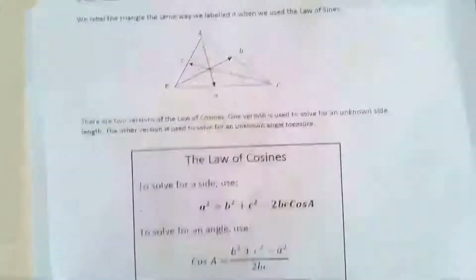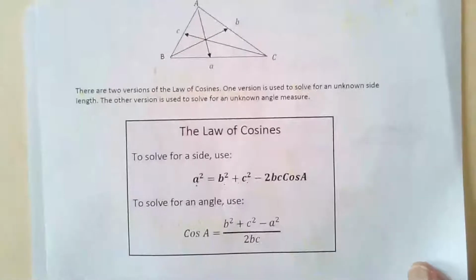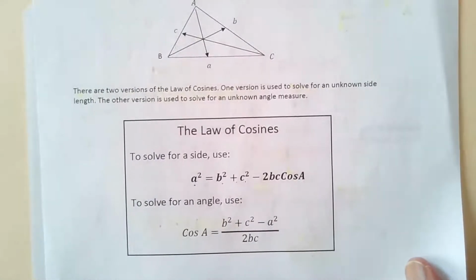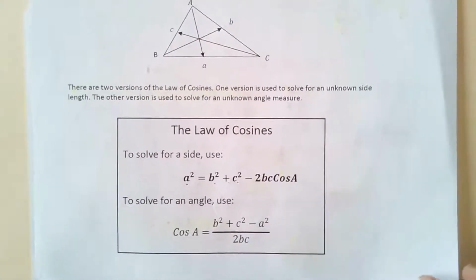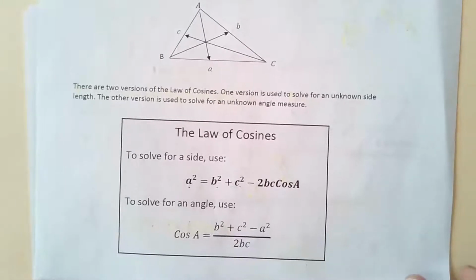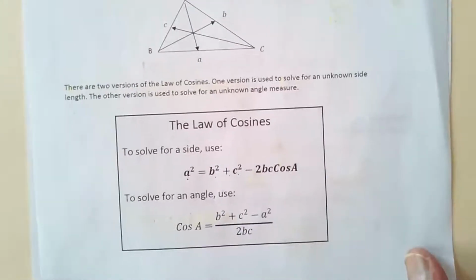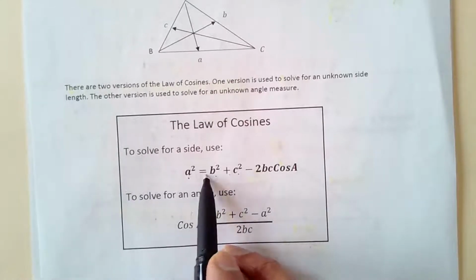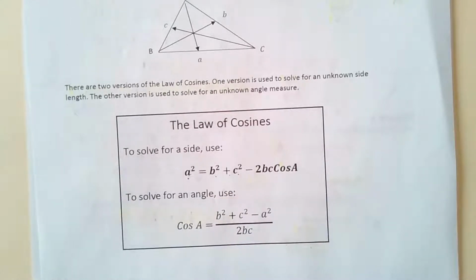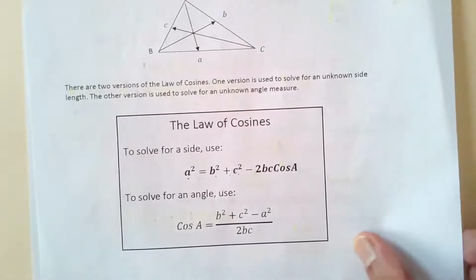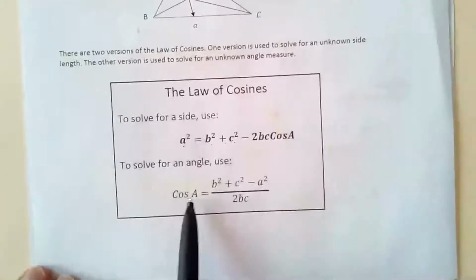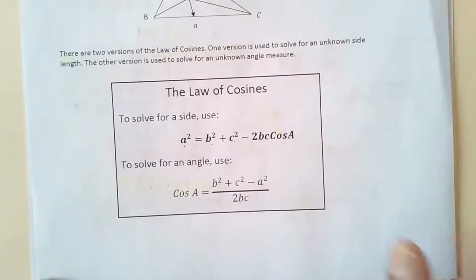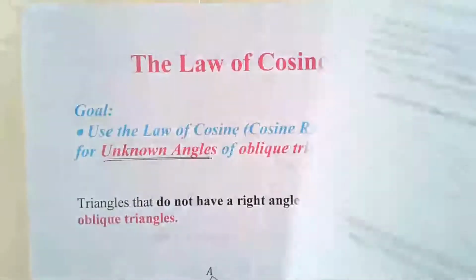Just to recap from yesterday's lesson, we looked at the law of cosines, and to find the missing side, we use a squared is equal to b squared plus c squared minus 2bc cos angle A. Today, we are going to go to the next equation, cos angle A, and I'll elaborate on that in a minute.